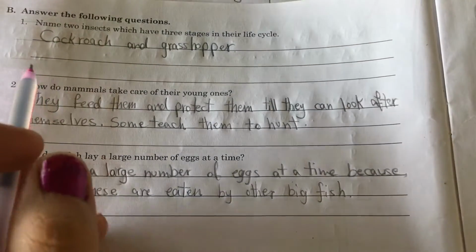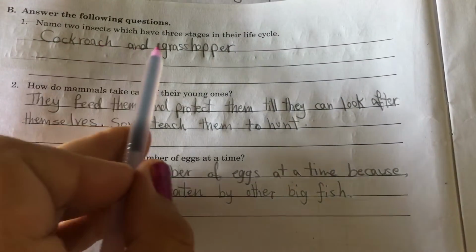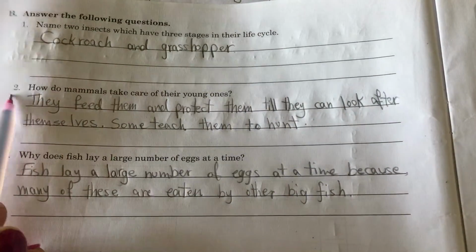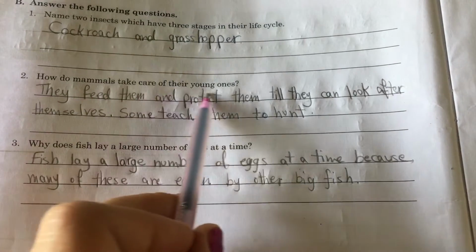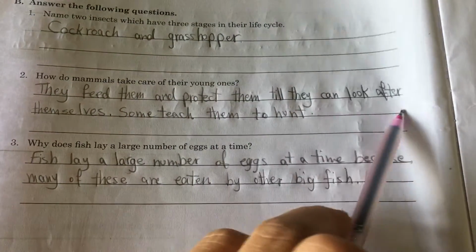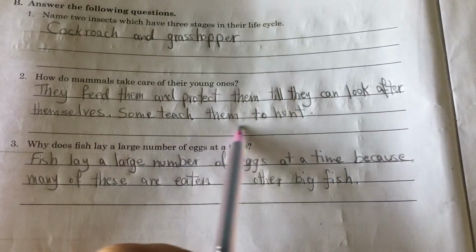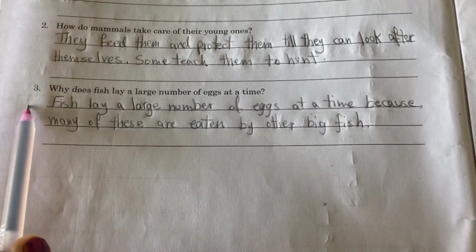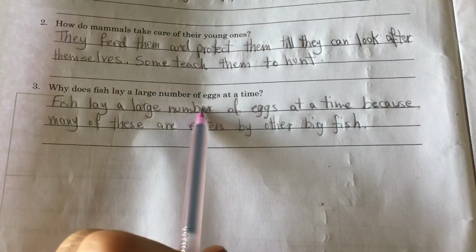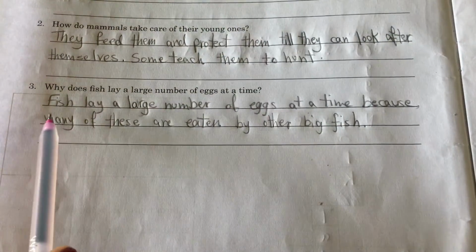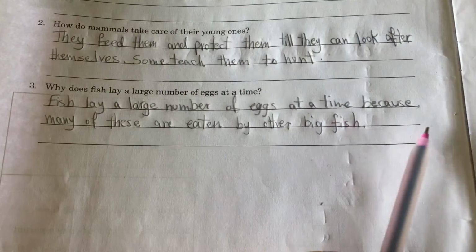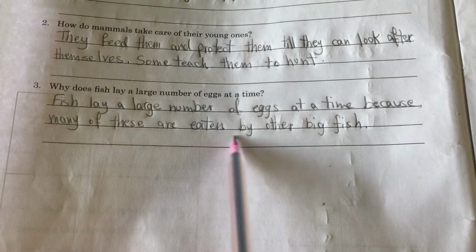Answer the following questions. Name 2 insects which have 3 stages in their life cycle. Cockroach and grasshopper. Number 2. How do mammals take care of their young ones? They feed them and protect them till they can look after themselves. Some teach them to hunt. And number 3. Why does fish lay a large number of eggs at a time? Answer is, fish lay a large number of eggs at a time because many of these are eaten by other big fish.